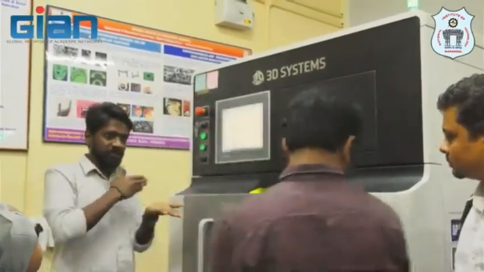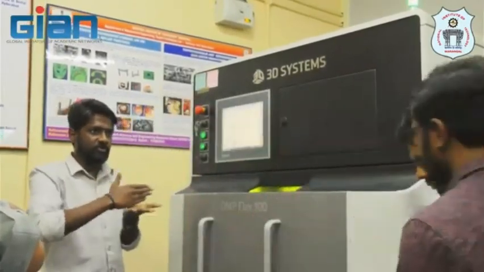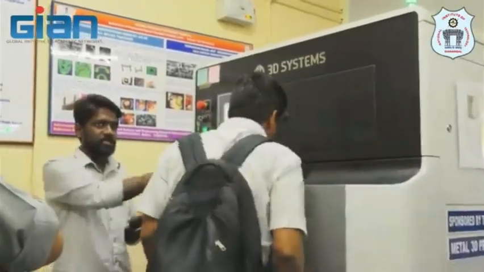Mainly the powder is spread onto the substrate using the roller. So you can observe it in the machine right now.